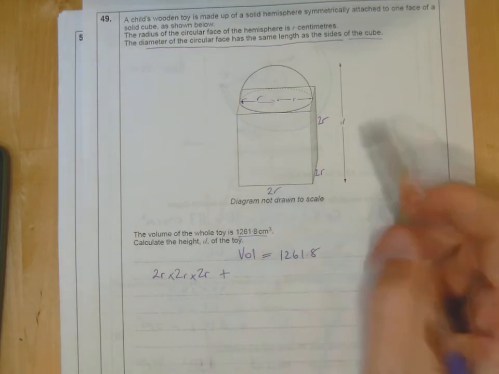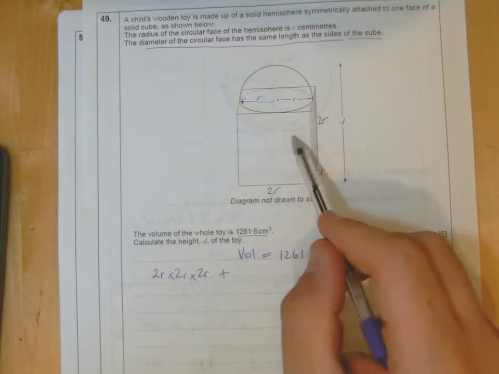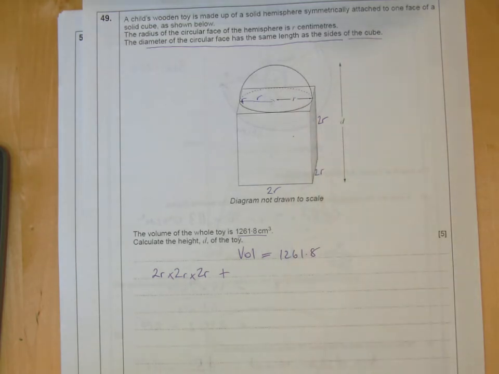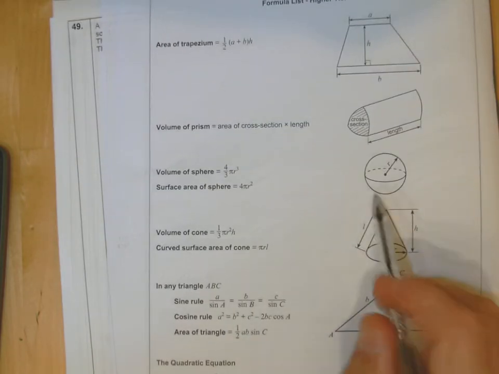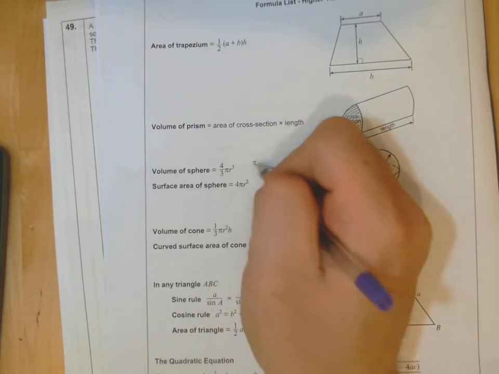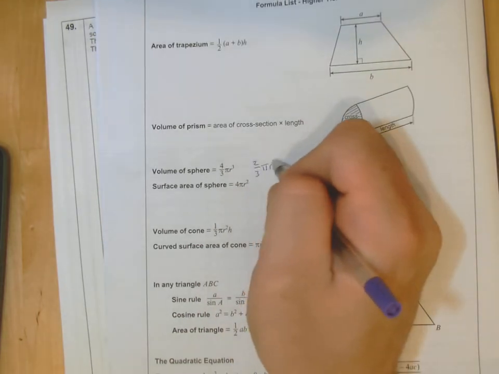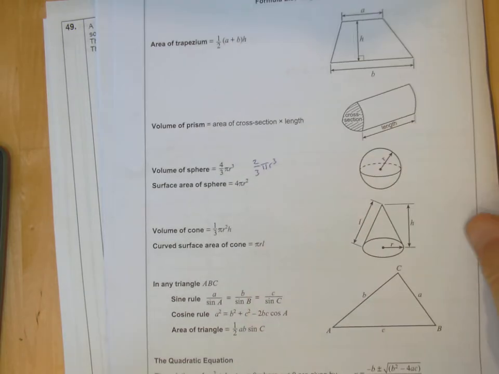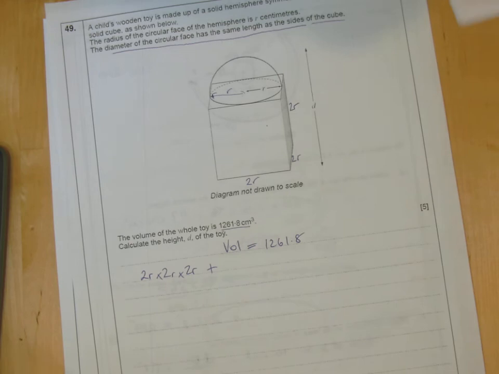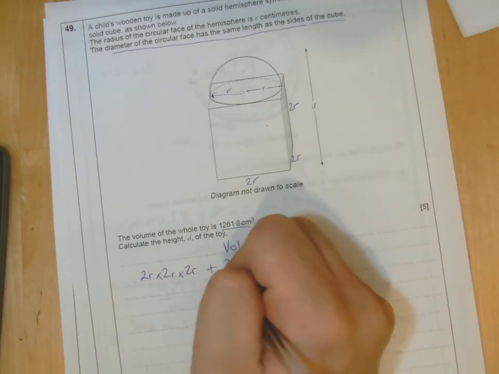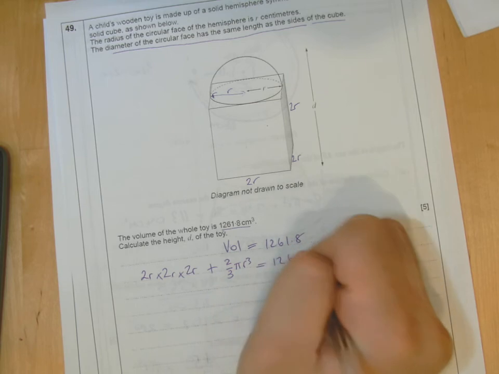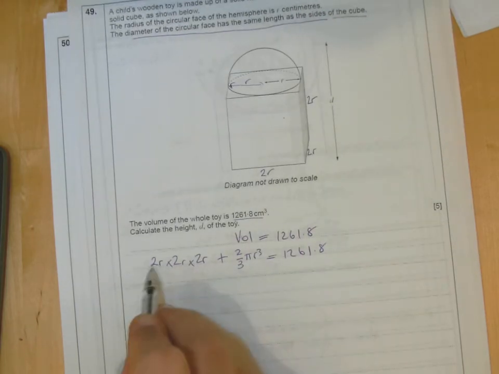That will be the volume of the cube. Plus then the volume of the whole toy will be the cube plus the volume of this hemisphere. And remember in the formula sheet, page 2, they don't give you a hemisphere, they give you a sphere. But of course, a sphere is just double a hemisphere, isn't it? It's got two hemispheres. A hemisphere is half of a sphere, so just 2/3 instead of 4/3. So that'll be 2/3 pi r cubed equals 1261.8. Now work all that out on your calculator.